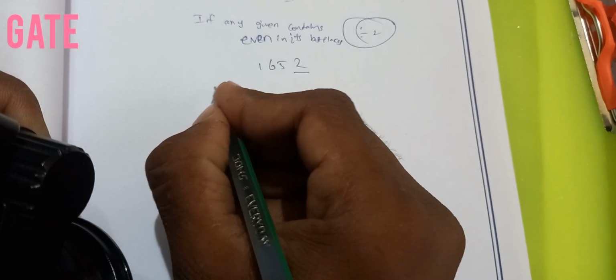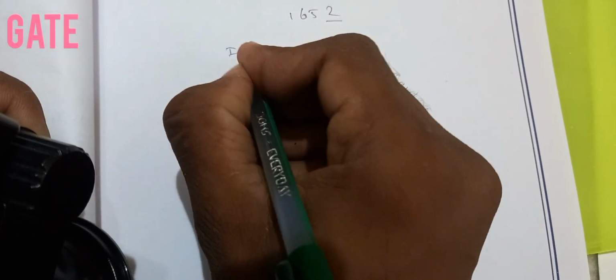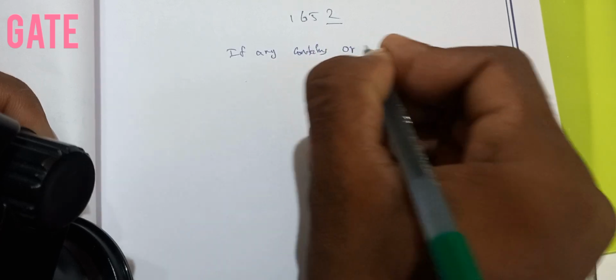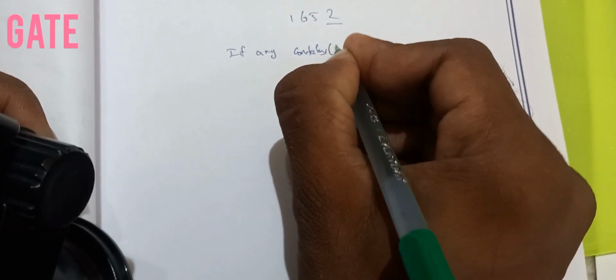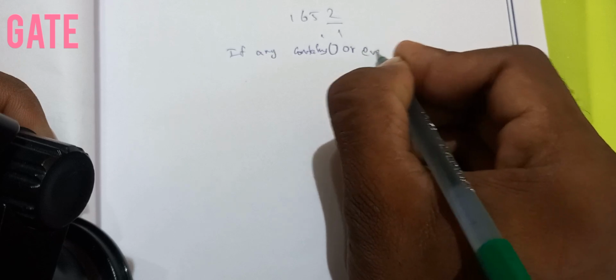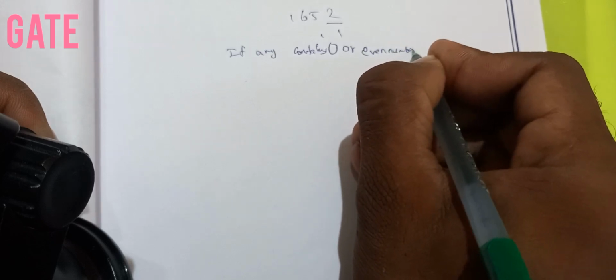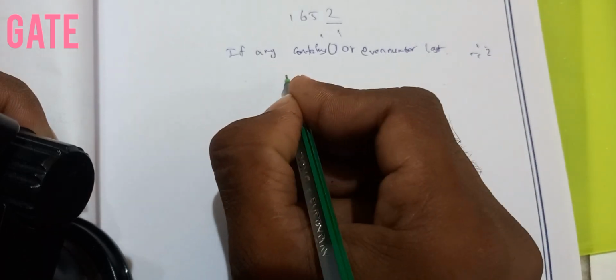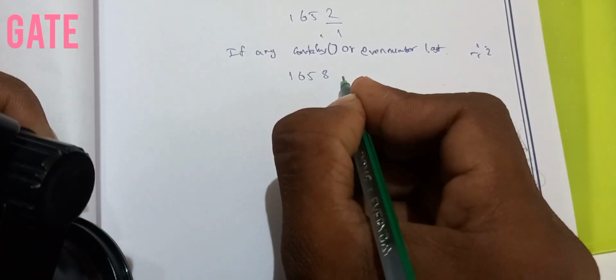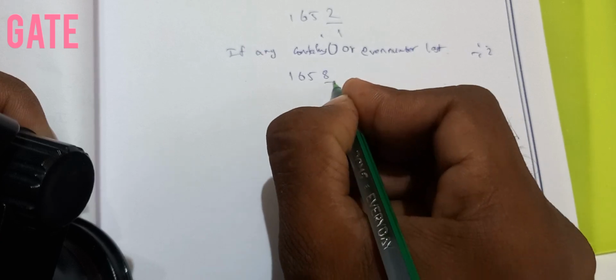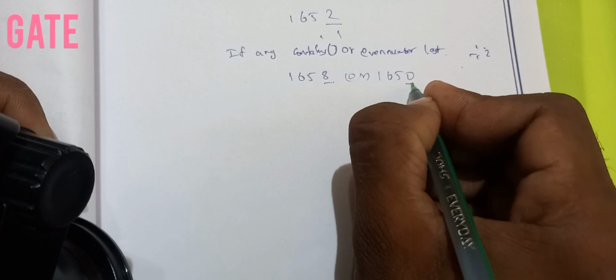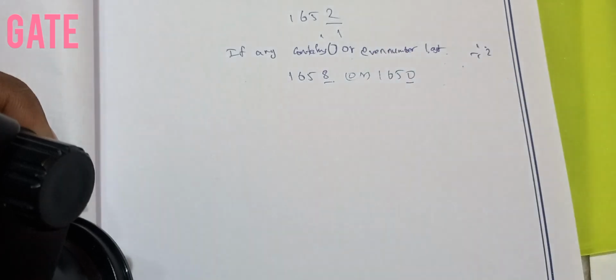Now let us see the divisibility rule of 2. If any given number contains 0 or an even number in its last place, then it is divisible by 2. For example, consider 1658. It is an even number, so it is divisible by 2. Or 1650, in its last place it contains 0, so it is divisible by 2.